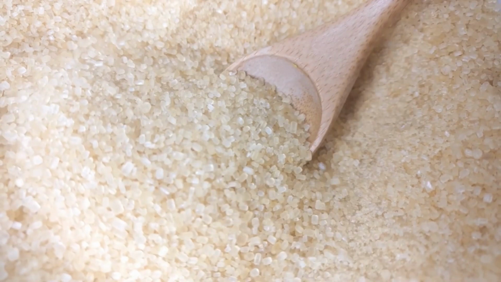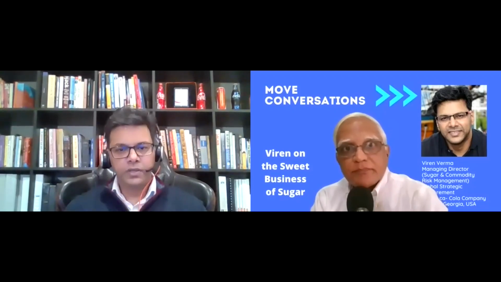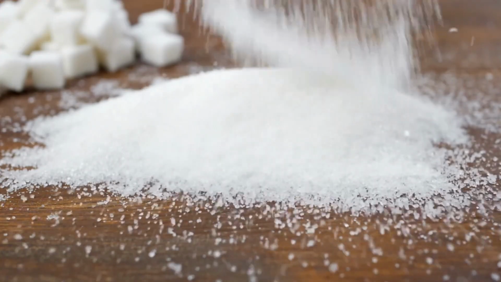That's a good question, Venkat. Sugar is measured in ICUMSA, which is nothing but a measure of the polarization. It's like a crystal: the amount of light which passes through. The more the light passes, the clearer the crystal is, and hence white sugar is the one which is more clear, with a much higher polarization.